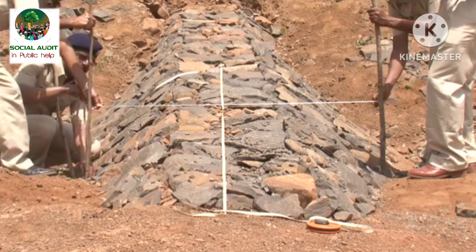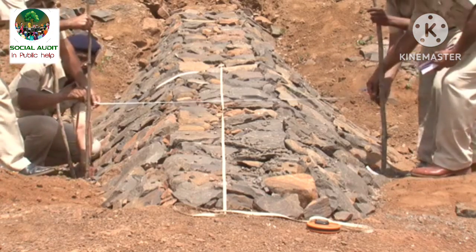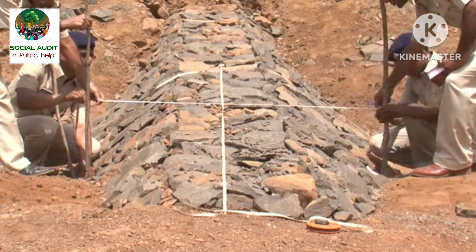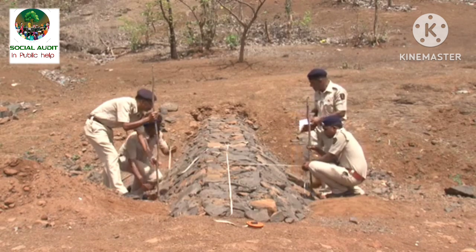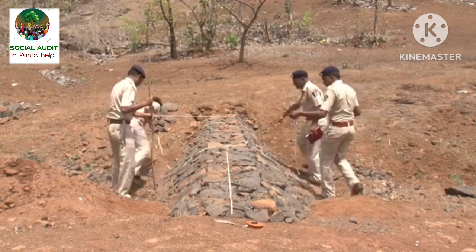Now let's measure the height on the upstream side. It is 48 centimeter. Now let's measure the height at the downstream side. 50 centimeter. Let's go for the third spot.